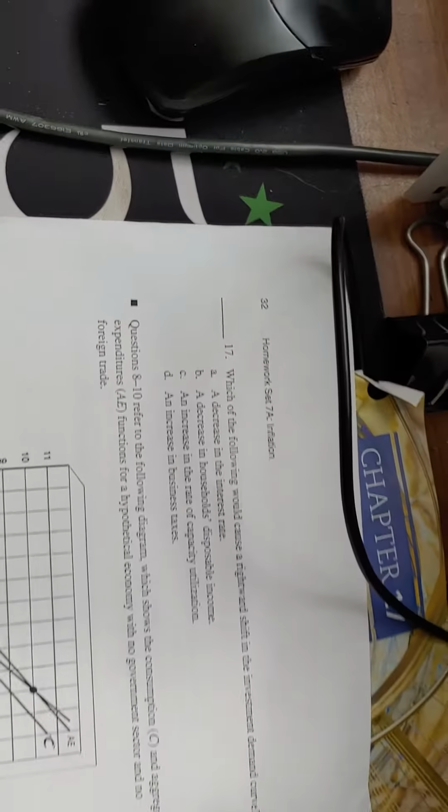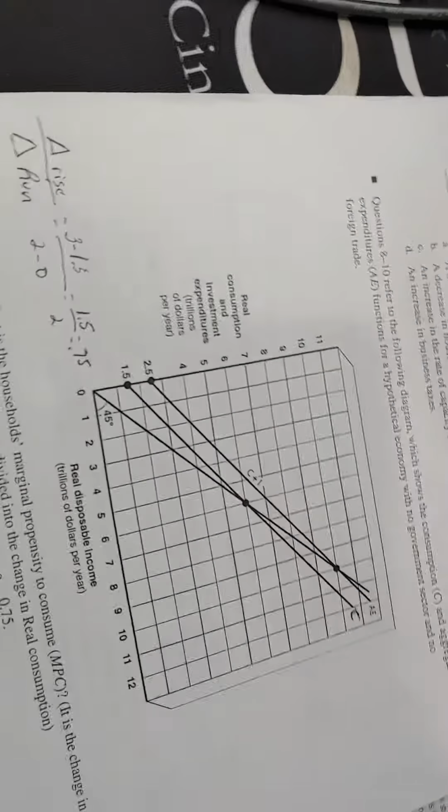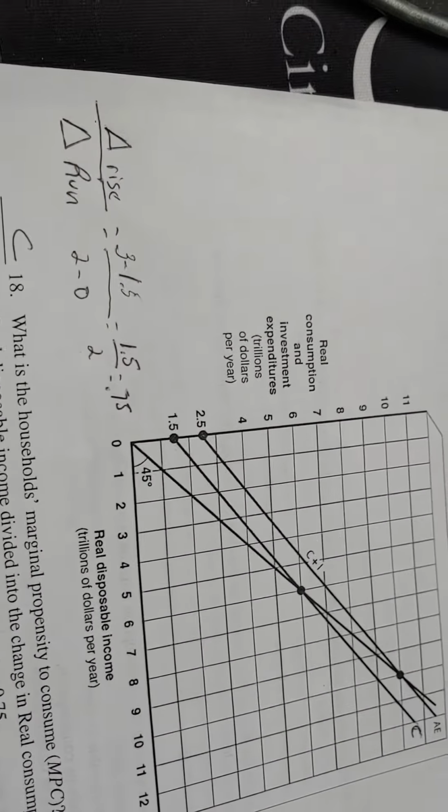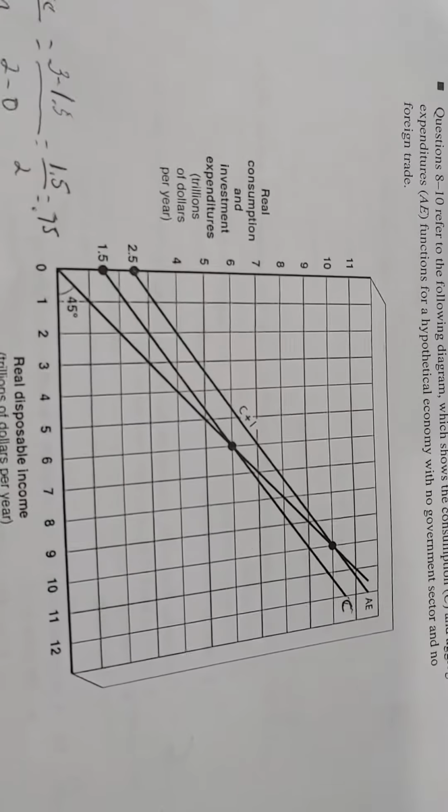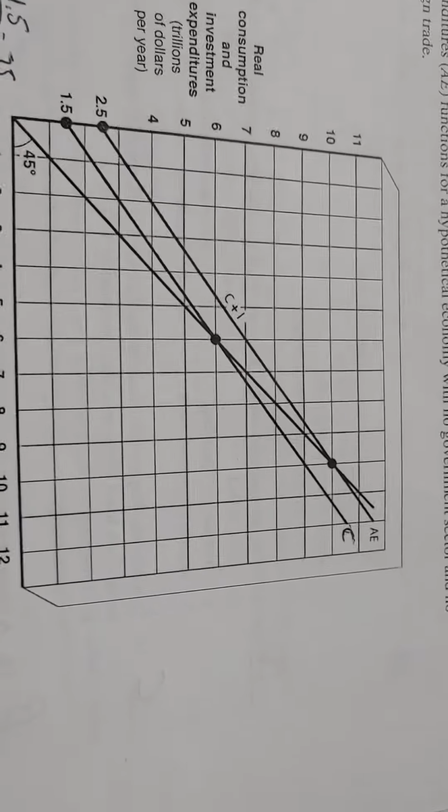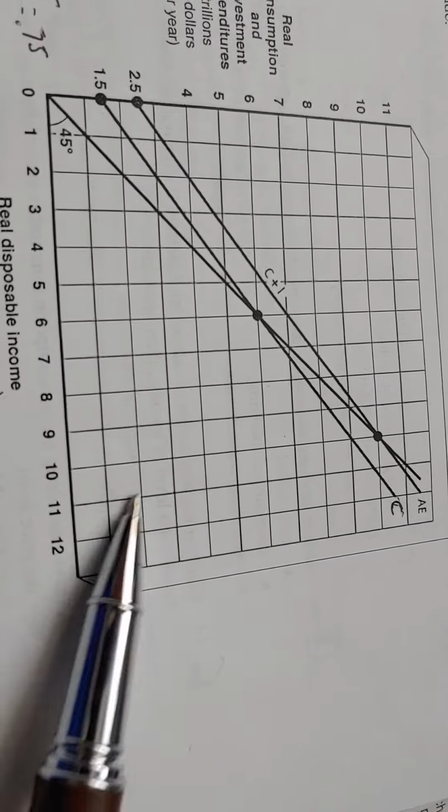And then, let's go to the graph here. Hopefully I can do a fair job with this here. If I were in class, we could draw this on the board and explain it a little bit better. But first of all, look at the graph here. I want to point out a couple of things.